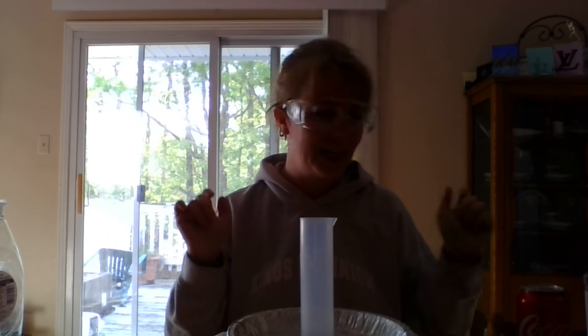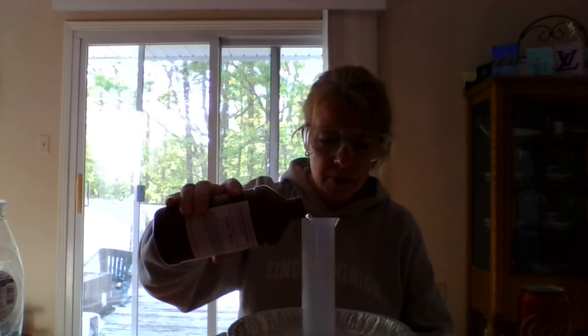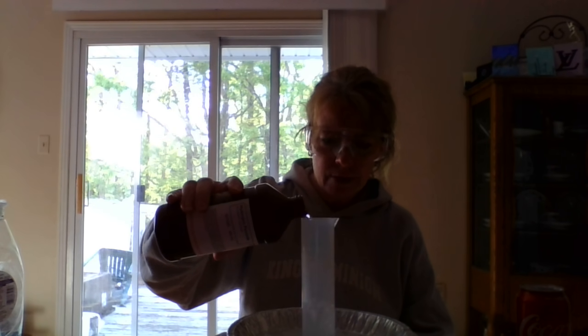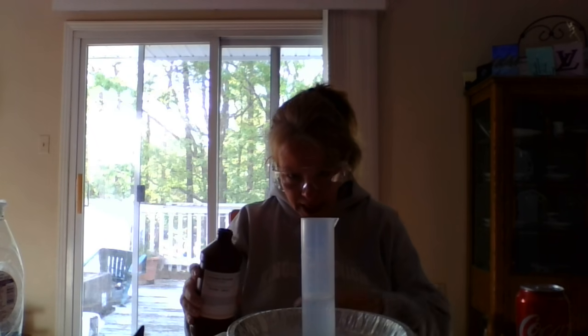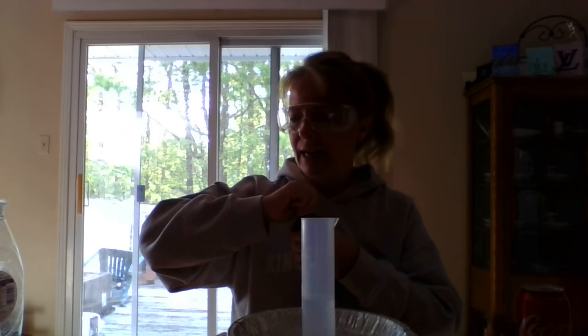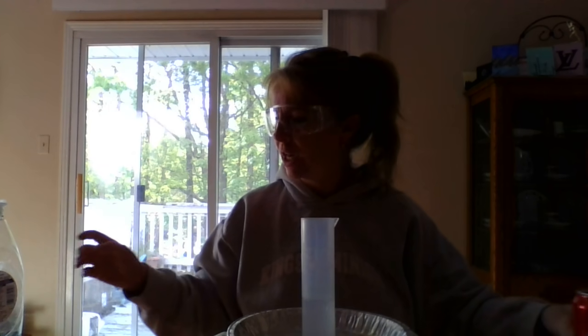I look so spectacular. Always protect your eyes. Safety first. I'm going to put in about 50 milliliters. So I'm going to measure. I'm going to keep it level. And I'm going to look, and I have about 50 milliliters of hydrogen peroxide in. I'm putting my top on tight. Next things, put that off to the side.